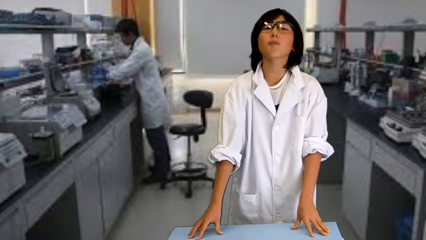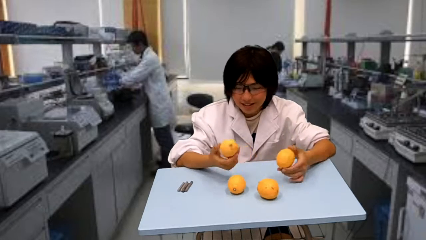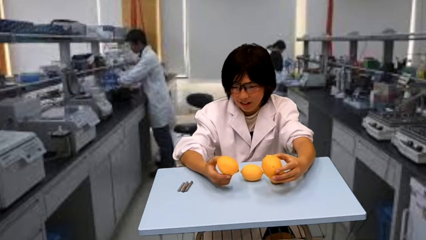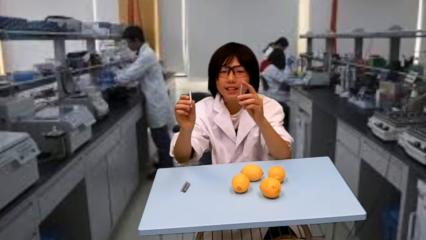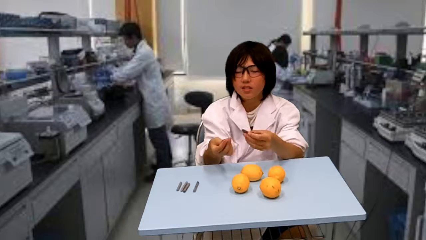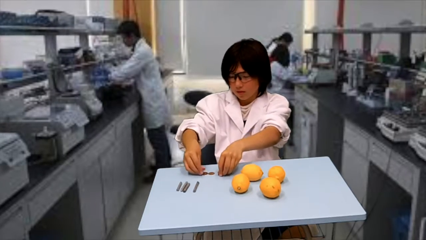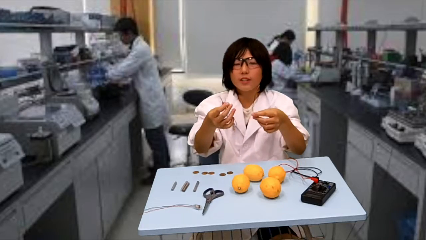To prove it, I will show you an experiment that I made. You can try it at home, but be careful. This experiment is very simple. All you need is lemons. I have 4, but you don't need 4. You need zinc. It doesn't need to be a stick. Copper coins, multimeter, scissors, and wires.